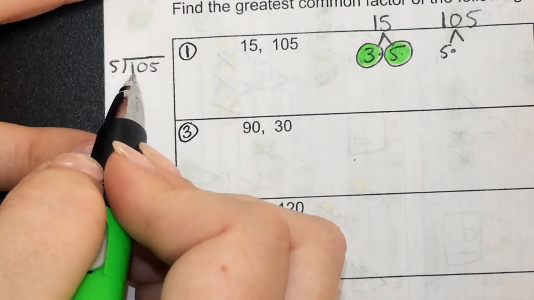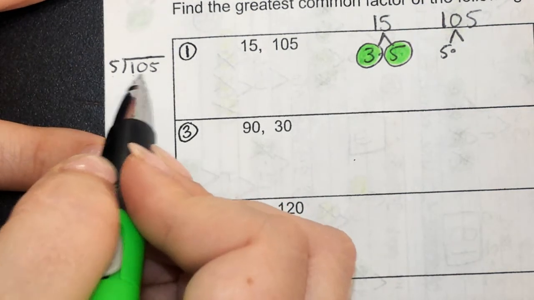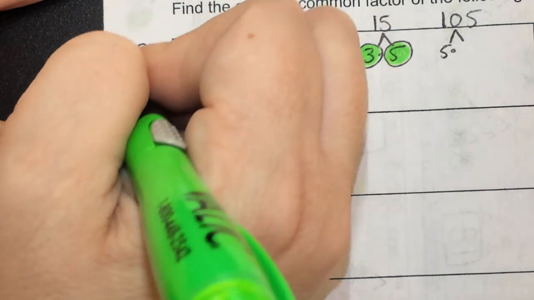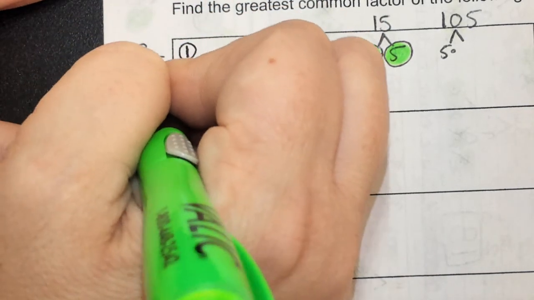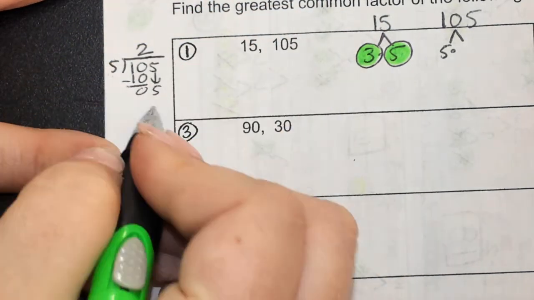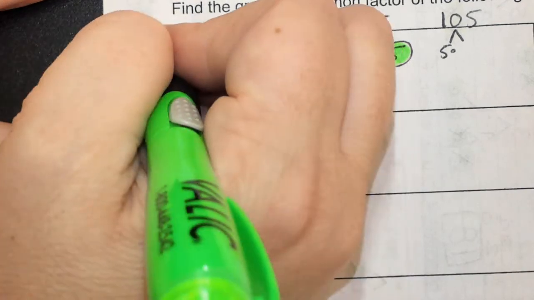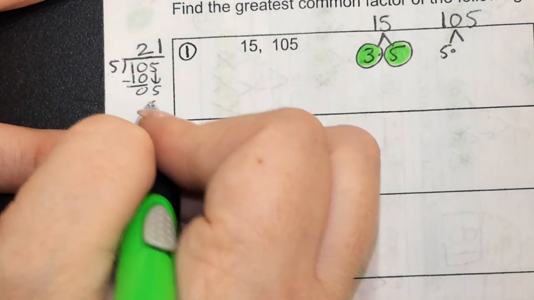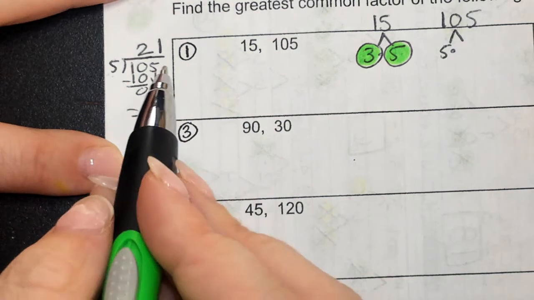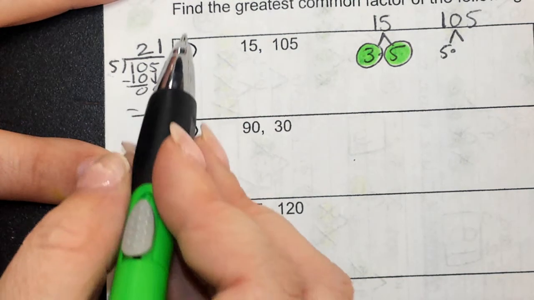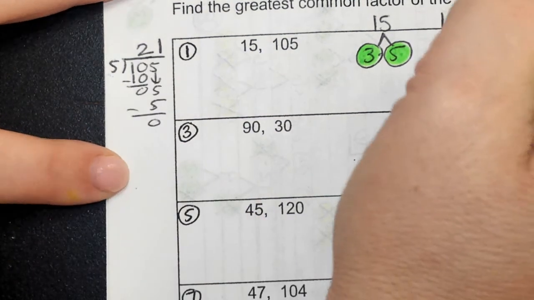Can 5 go into 1? Can 5 go into 10? So I get twice. 2 times 5 is 10. When I subtract, I bring down my 5. 5 will go into 5? Once. And 1 times 5 is 5. So what would I be multiplying 5 by? 5 times? 21. Okay.